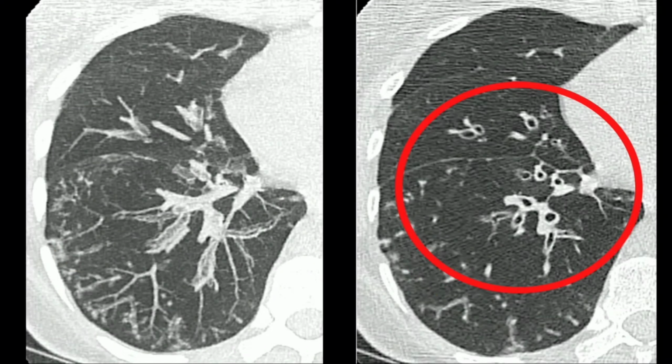The image on the right is a single thin section. The thin section image also shows bronchial wall thickening and some bronchiectasis, which tells you that this is an airway disease rather than a vascular disease. Airway causes of tree in bud pattern are much more common than vascular causes.